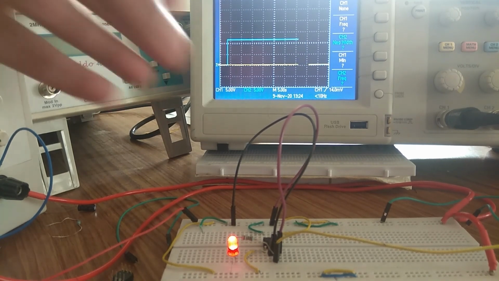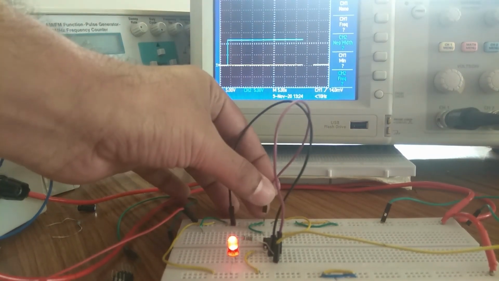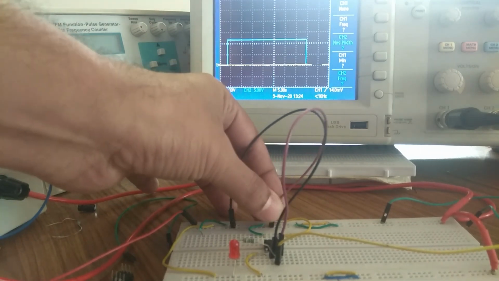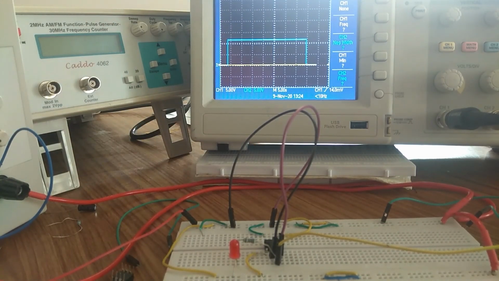Now if you want to change it, I make terminal 4 ground. See, it came to ground. This is the bistable operation using the 555 timer.